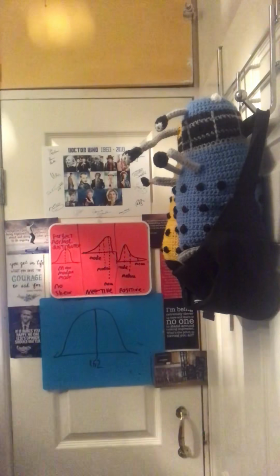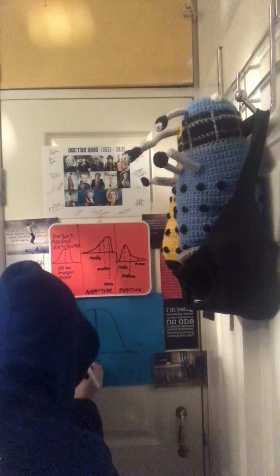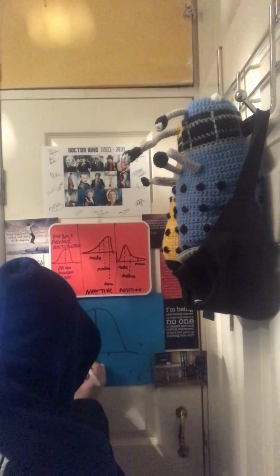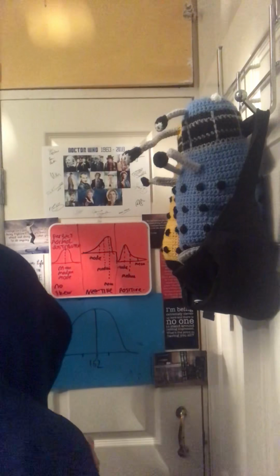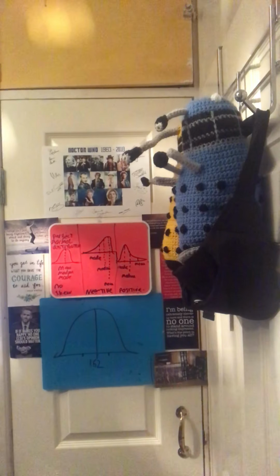So the average is 162, and the standard deviation is 5 centimeters. Now, if you're going to one standard deviation, what we've got to do is draw in our marks here. Because it's 5, we need to take off 5 to get the standard deviation below the average, and we need to add 5 to get the standard deviation above the average.